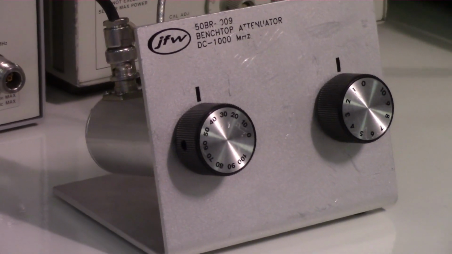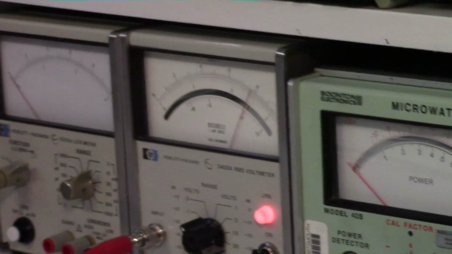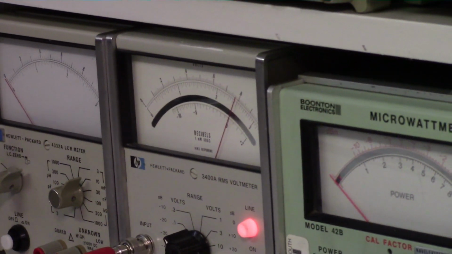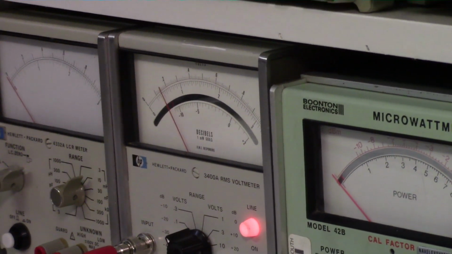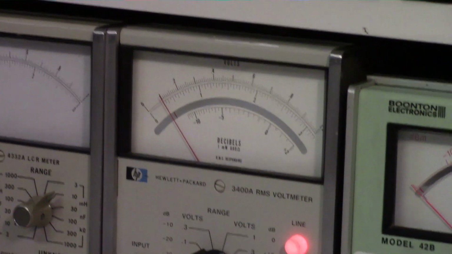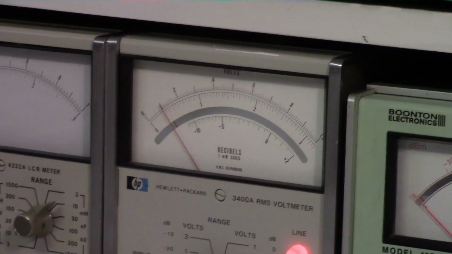Now at this very strong level that I've got, since I've only got about 30 dB of attenuator put in, let's see if I can hold this steady enough. I'm going to go ahead and turn off the generator. Notice that by turning it off, we dropped way more than 3 dB.